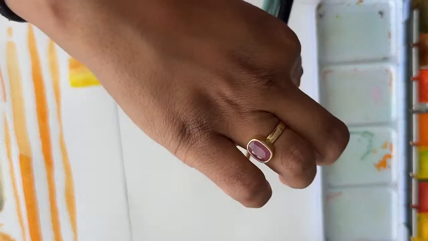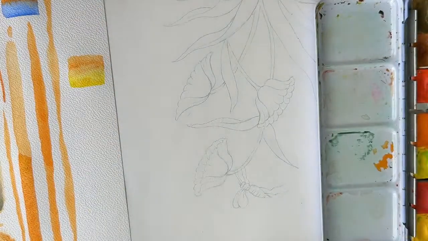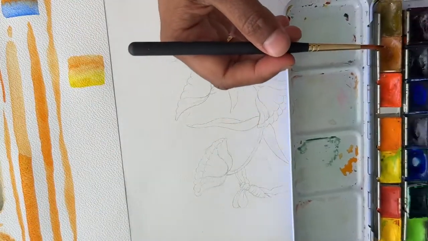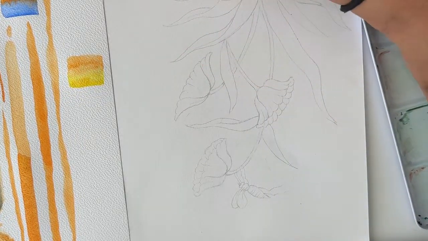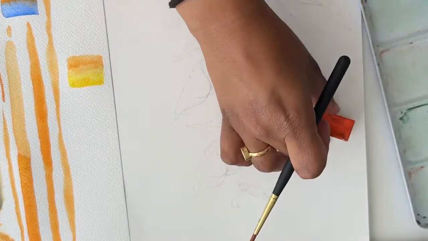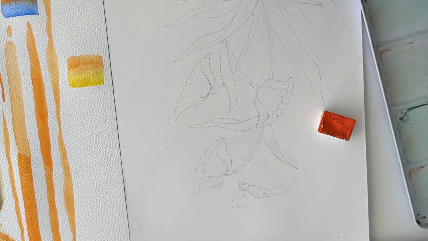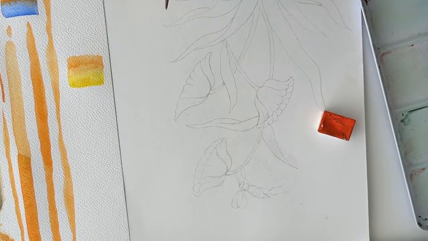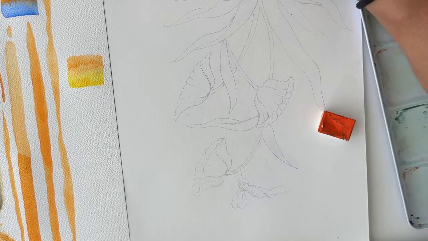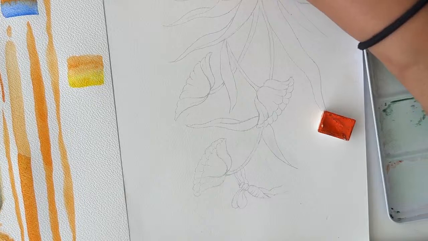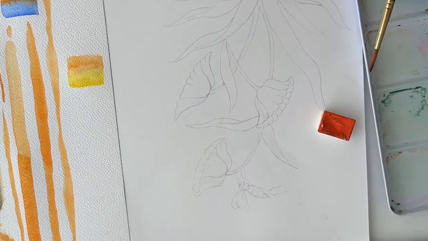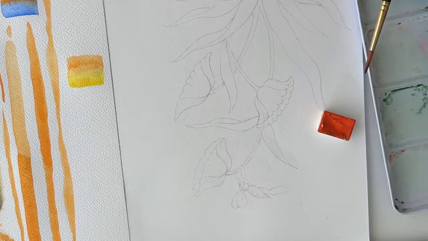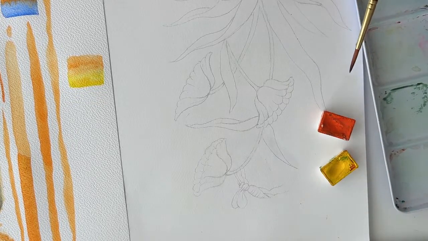So first of all, I will have this one. I will take the color. Let me show you what colors I'm taking. So I will have an orange, take another one, I will have yellow. Let me put yellow over here.